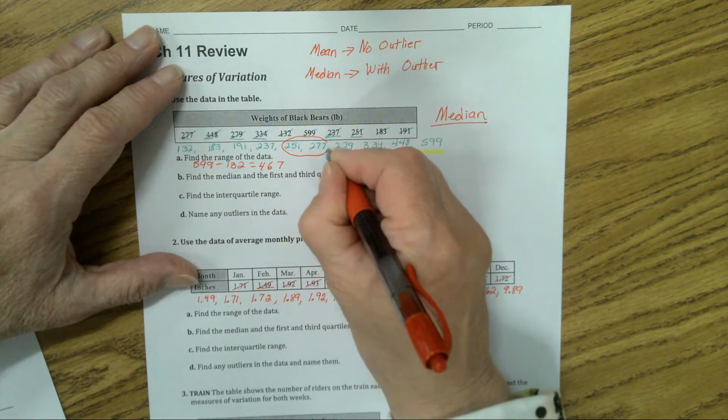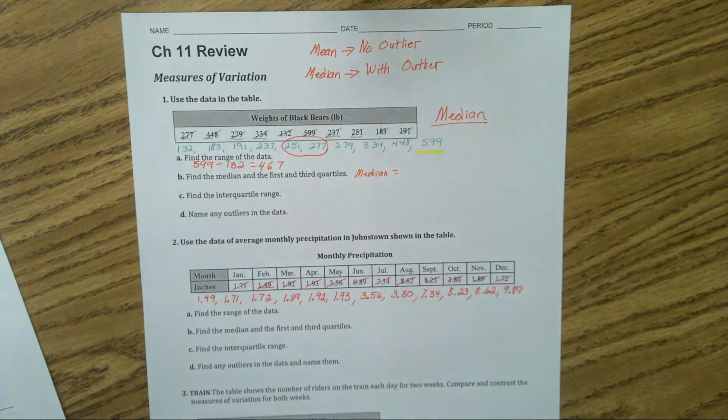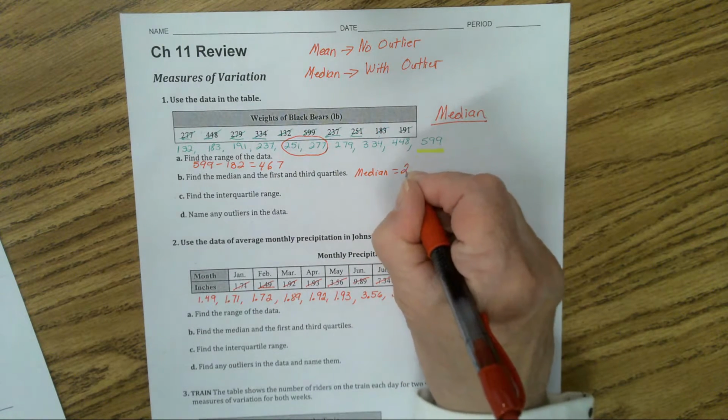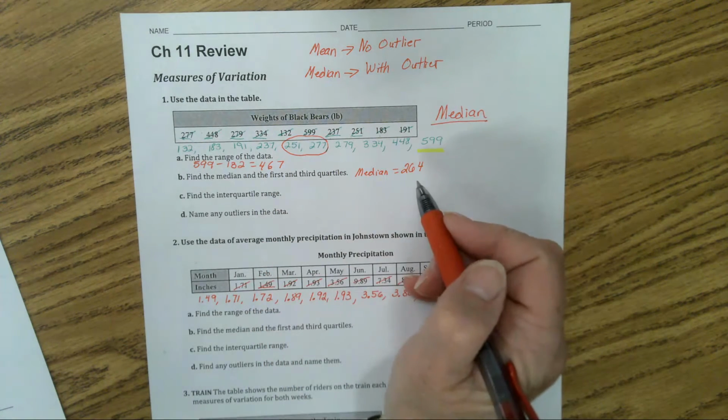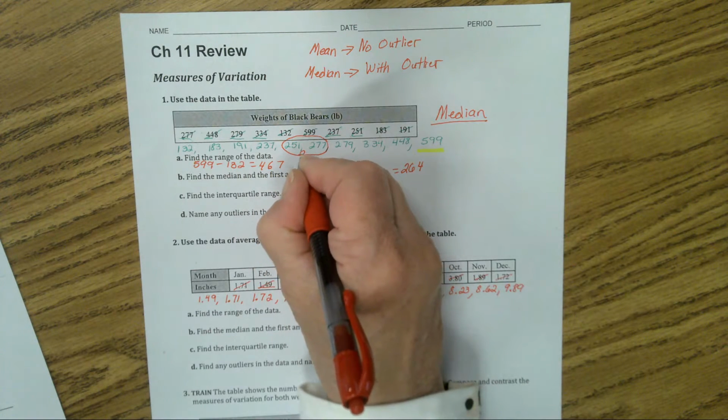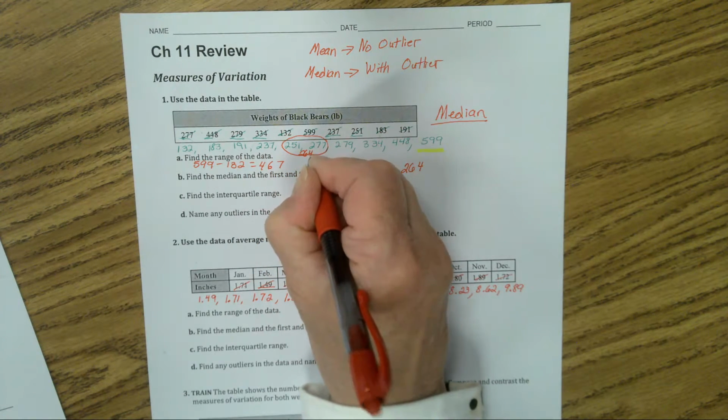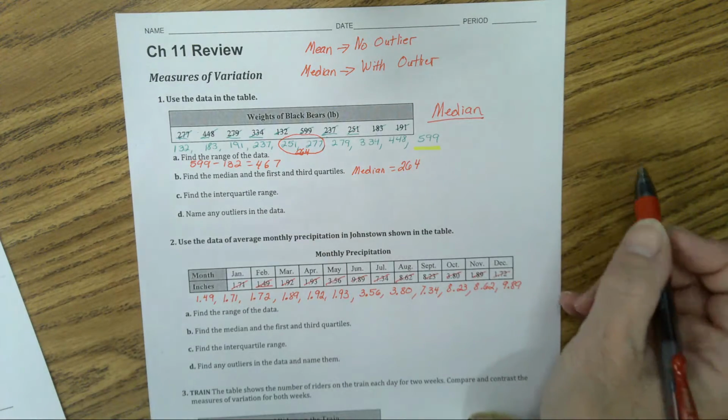What do I do when I have two middle numbers? Add and divide by 2, right? So I'm going to add 251 plus 277. 528 divided by 2. Did you get 264 for your median? Yeah. And always check, is 264 in between those two numbers? Yes. Sometimes, kids, I'll have someone that'll give me an answer like 1022. It's like, why did you put that down? That's not in between those numbers.